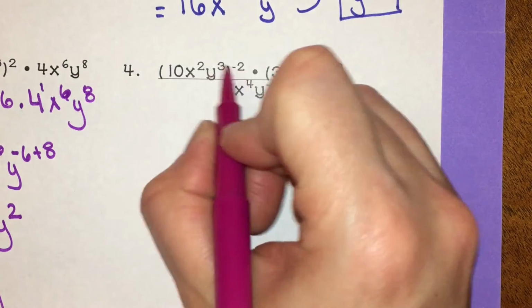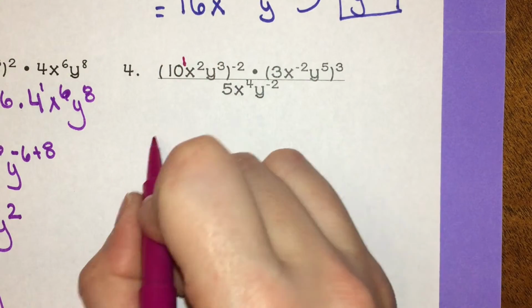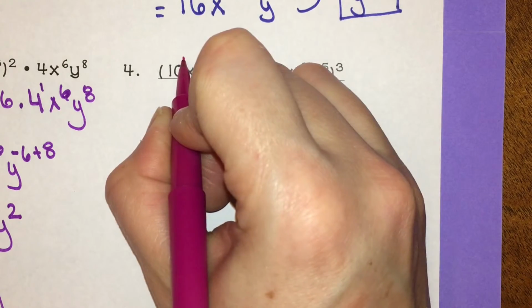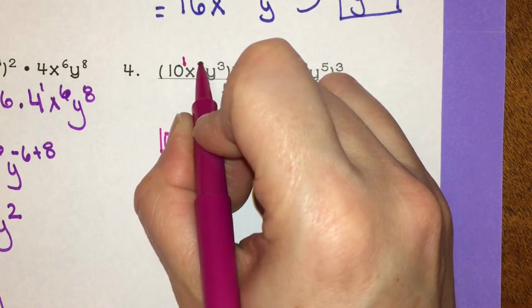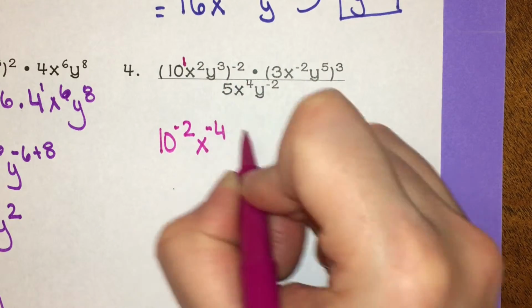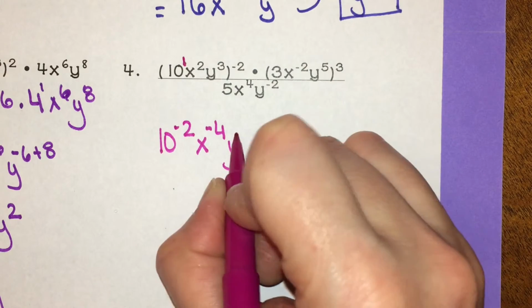All right, I'm going to multiply all the exponents inside by negative 2, raise that 10 to the first. So it gives us 10 to the 1 times negative 2 is negative 2. X to the 2 times negative 2 is negative 4. And y to the power of positive 3 times negative 2 is negative 6.